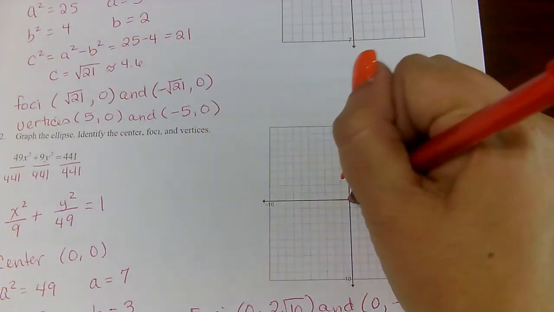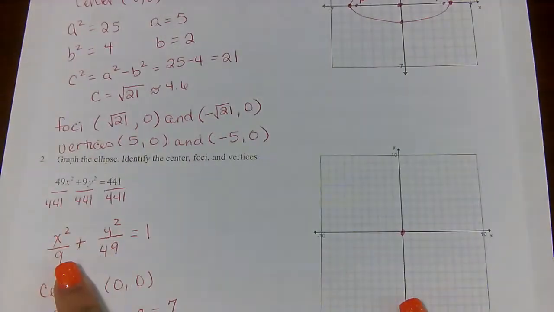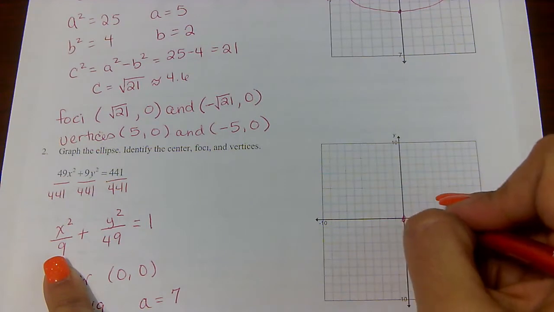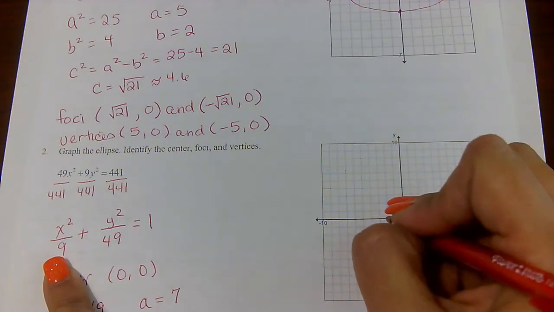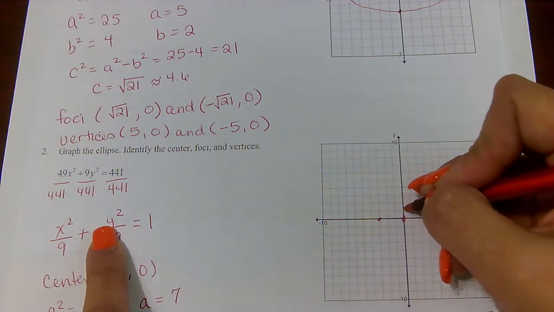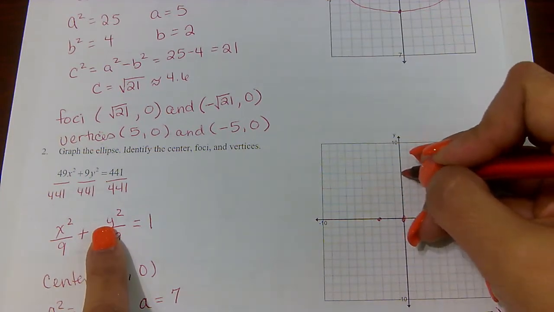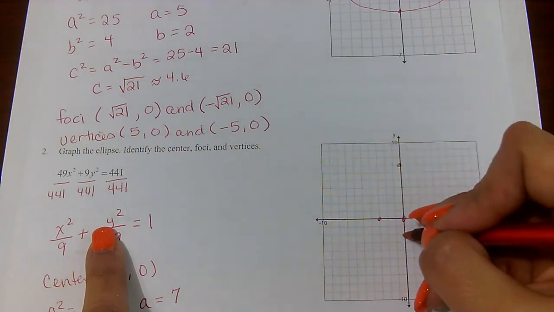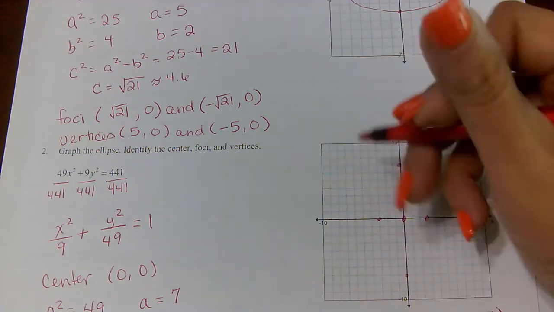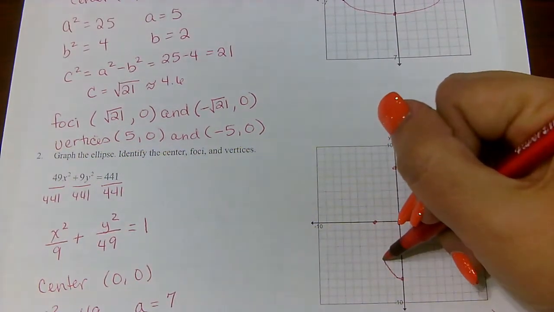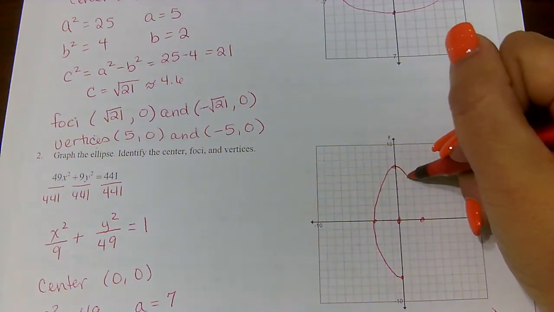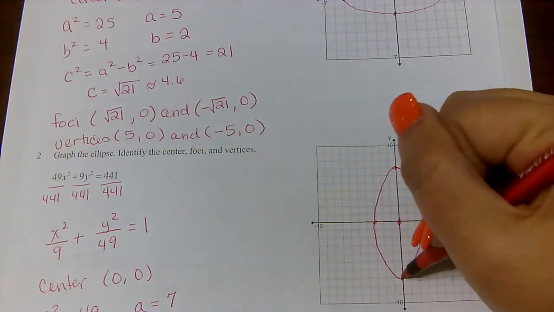Let's go ahead and graph this ellipse. Our center is 0, 0. We're going to use 3 in the x direction. So I'm going to go 1, 2, 3 forward and 1, 2, 3 back. 7 is going to be in the y direction. So 1, 2, 3, 4, 5, 6, 7. 1, 2, 3, 4, 5, 6, 7. So when we graph our ellipse, it's going to be a major axis that is vertical. It will look something like that.